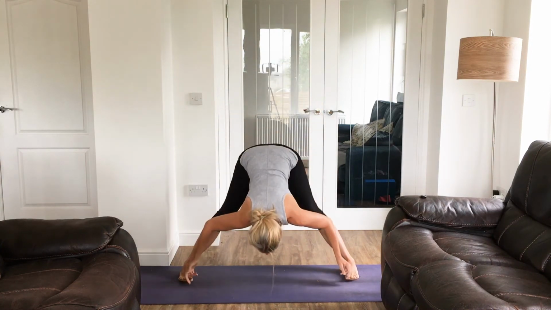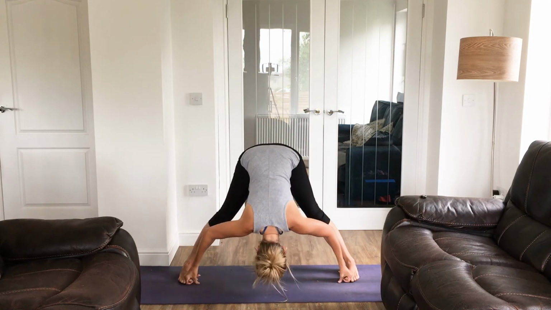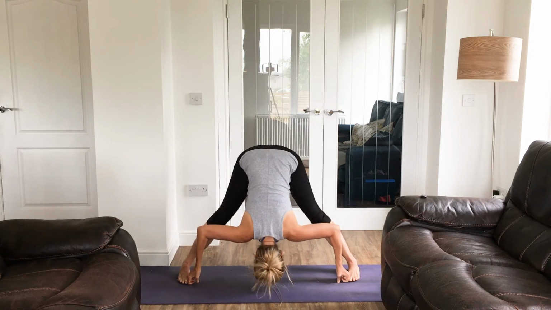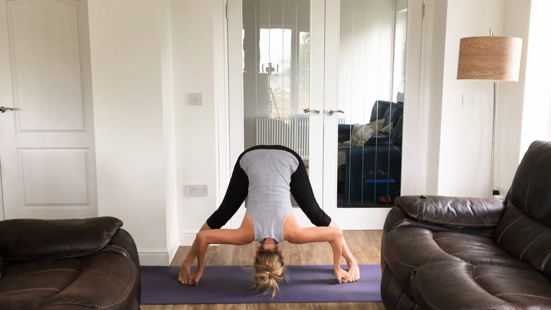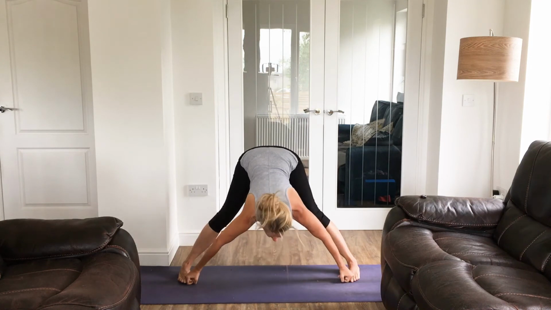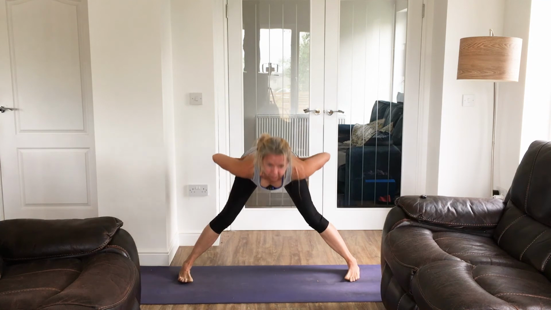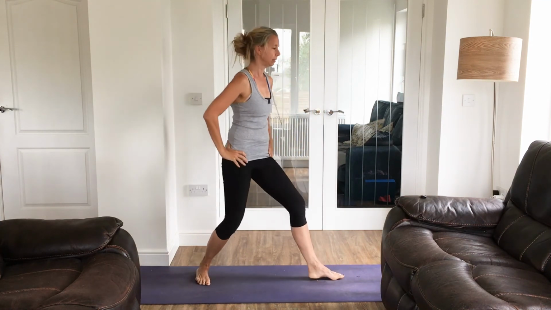Prasarita Padottanasana D. Ekam, inhale, hands to the hips. Dwe, exhale, folding, reaching to bind the big toes. Inhale to lift the chest. Trini, exhale to fold forward. The state of the asana for D. Chatwari, inhale to lift the chest. Exhale, hands to the hips. Pancha, inhale to standing. Exhale, feet together.